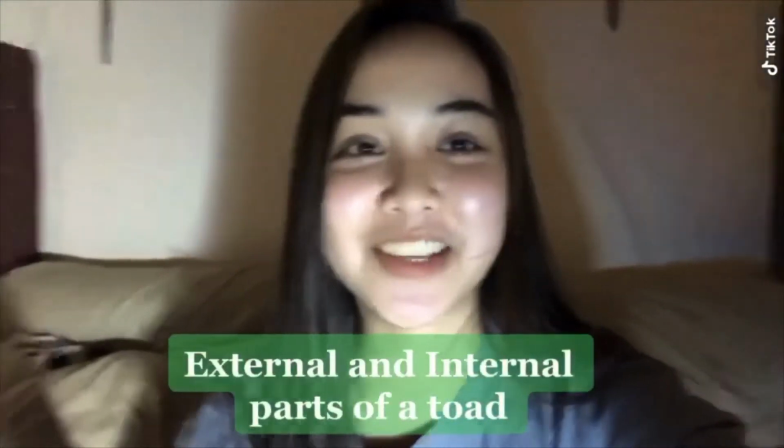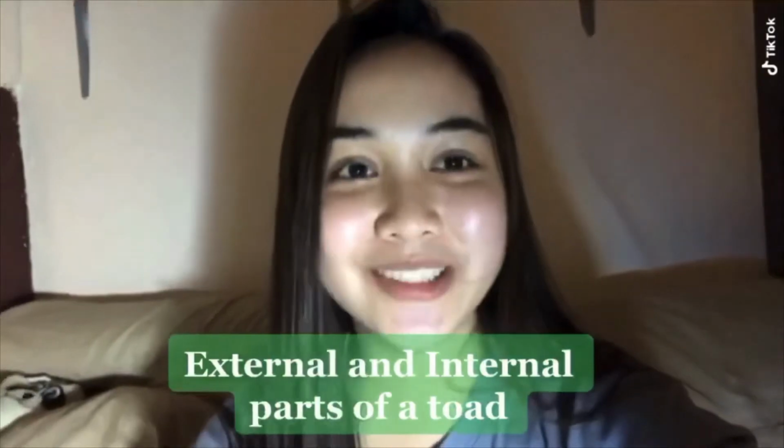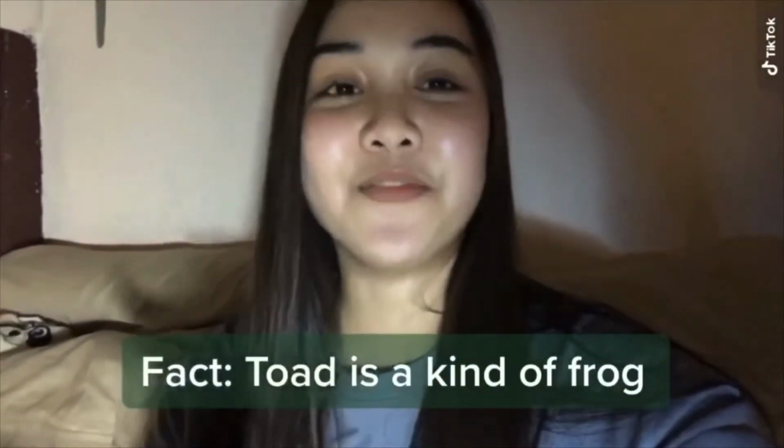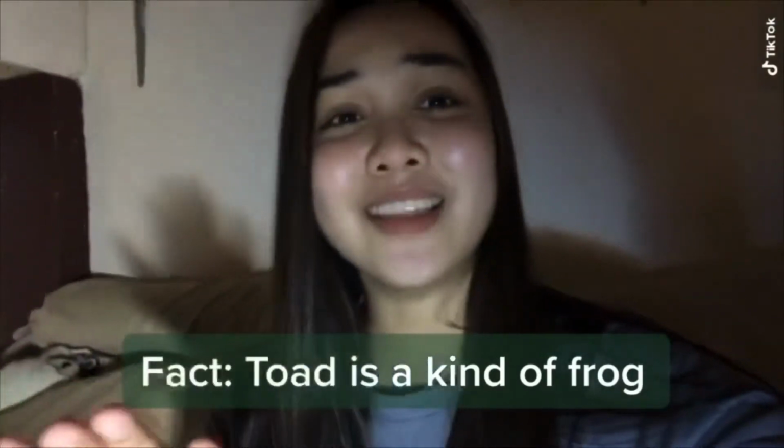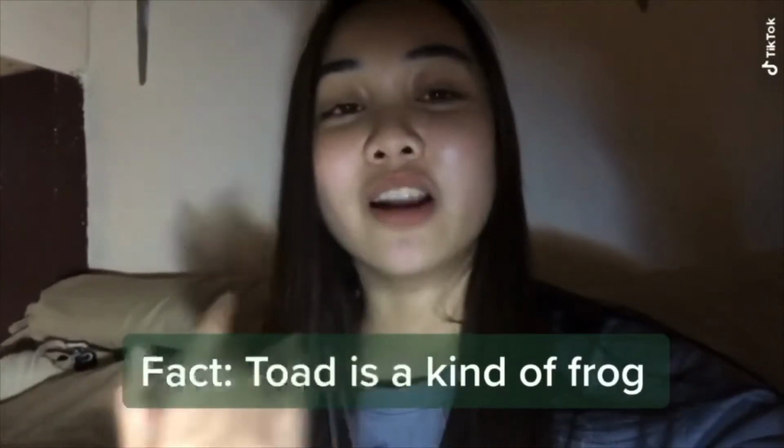Good day everyone! Today we're going to discuss the external and internal parts of a toad. Frogs and toads are both amphibians, and they are similar in many ways, but mostly they are different in their external features. To be accurate, toads are actually a classification of a frog. So technically, toads are a kind of frog.